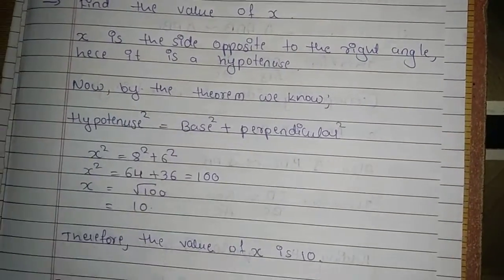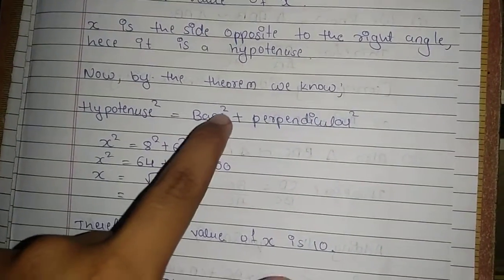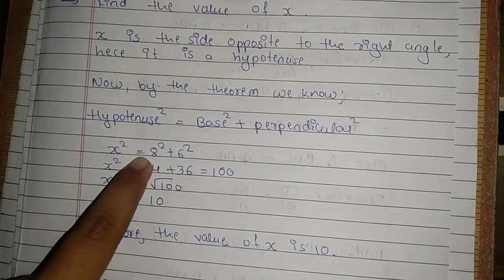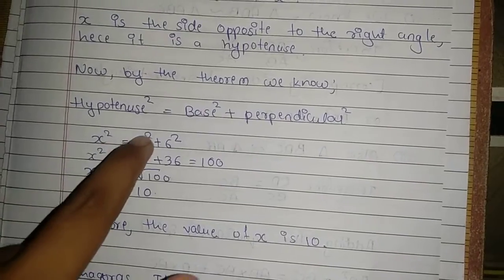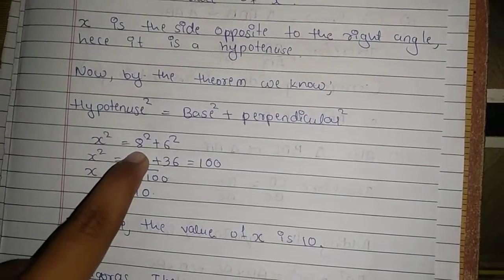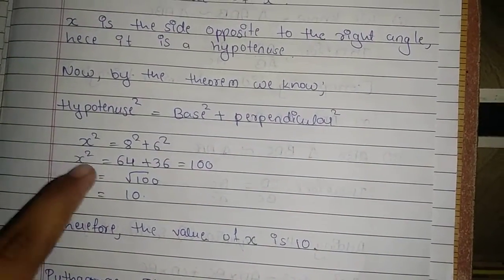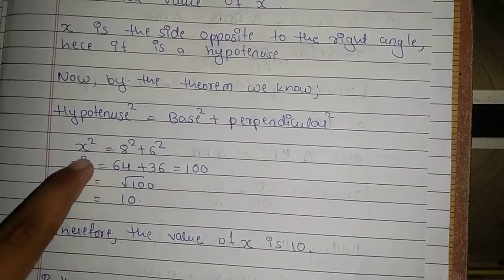Now by this theorem we will do it. What is the formula we have to apply here? Hypotenuse square is equal to base square plus perpendicular square. So x square is equal to, this is your hypotenuse which we have named as x, 8 square plus 6 square. 8 is your base and 6 is your perpendicular. So x square as it is you have to write.